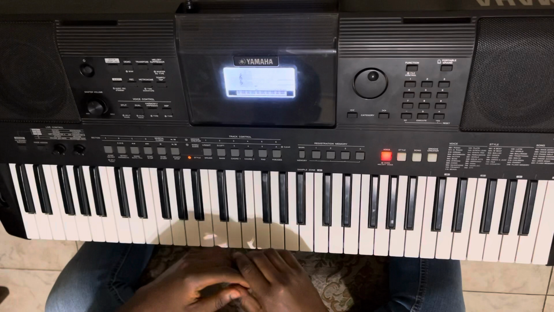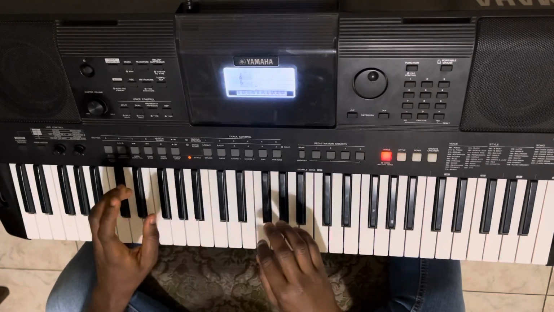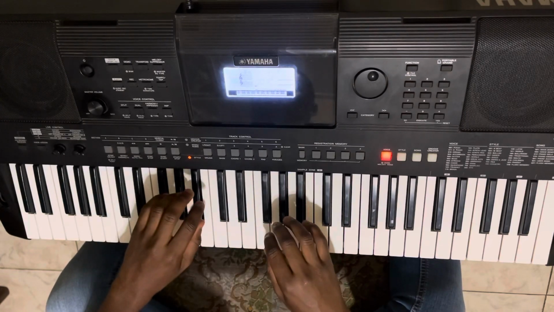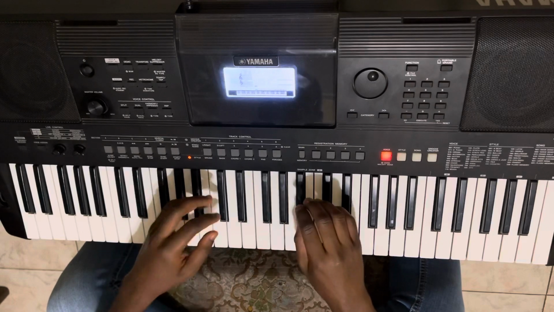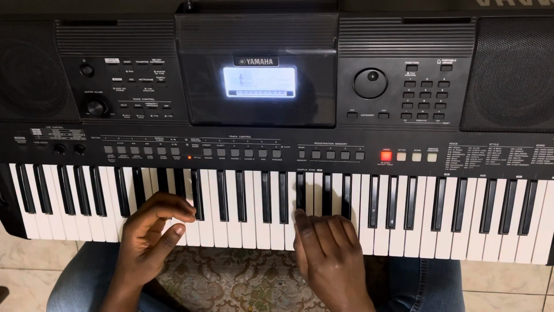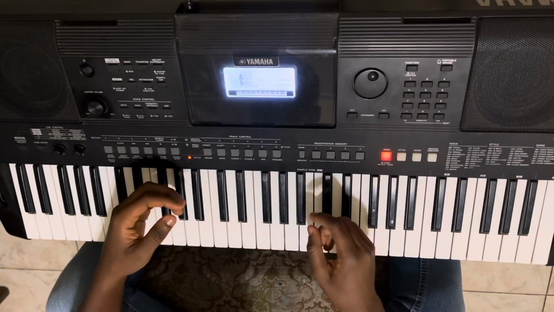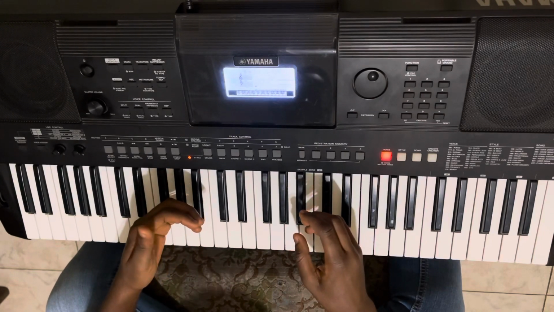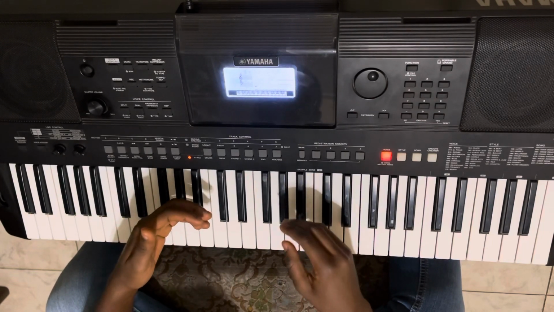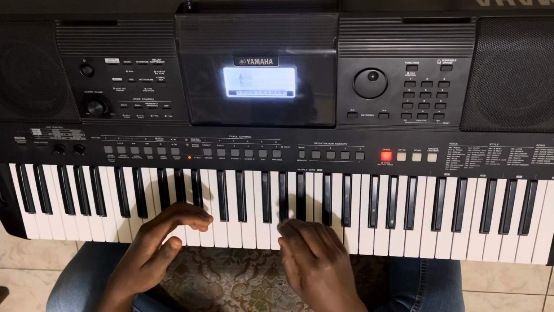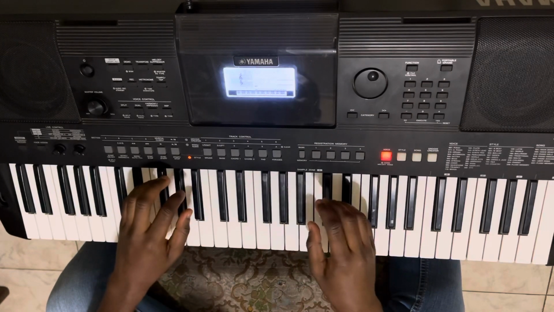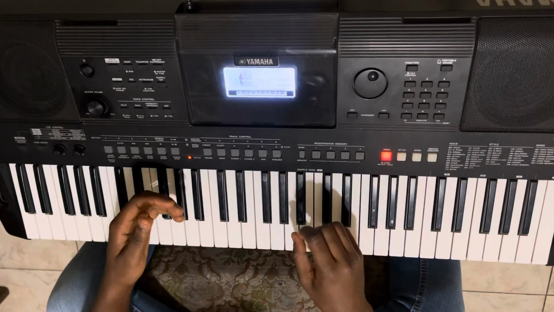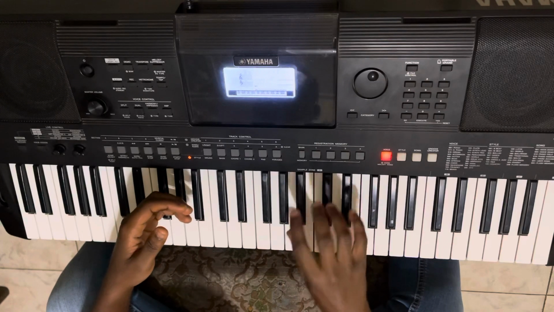Today we'll be looking at diminished chords. To form any chord, you need a scale. Every chord falls within a particular scale. So if you want to form a major chord, it means you should have your major scale. Then you can take your major chord from the scale.